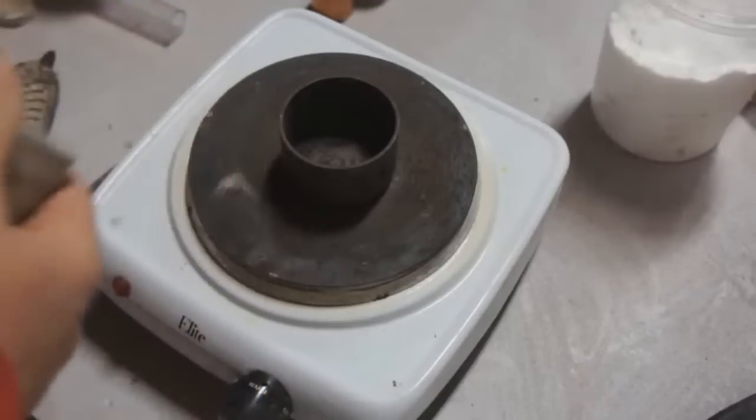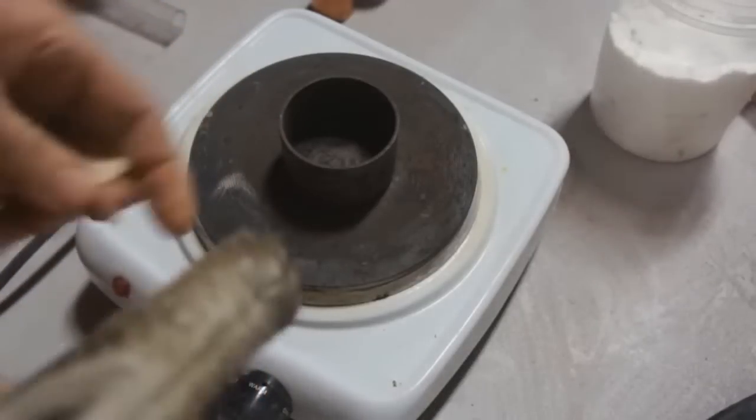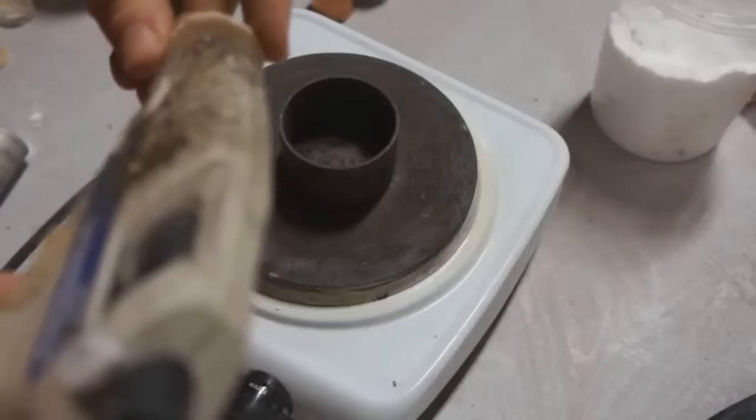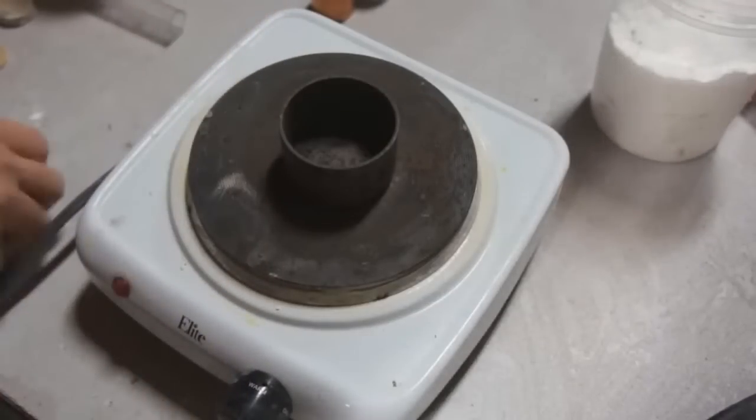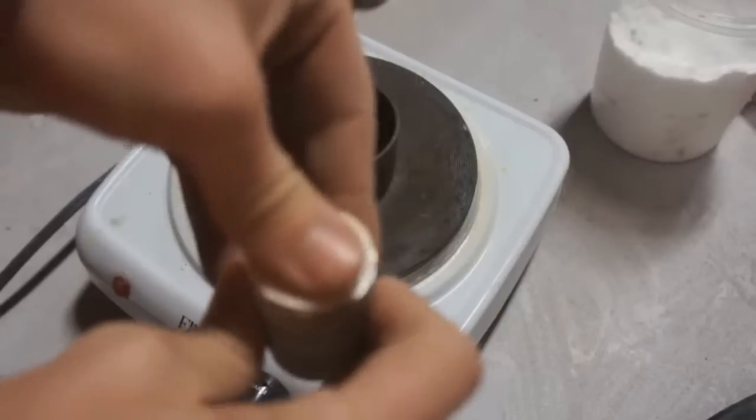I'm going to go ahead and glue that on the bottom of this. Gravity is going to hold it down, so I'm just going to put a little bit of hot glue and basically glue that right to the center.